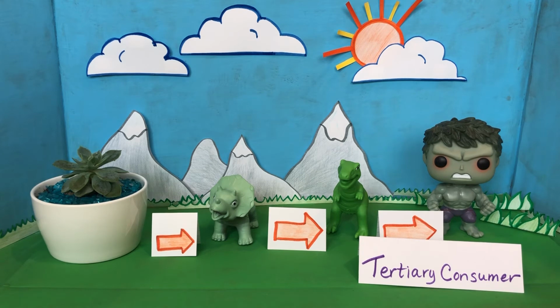It can go usually maybe one level higher with what's called a quaternary consumer, but what we're going to learn more about in future lessons is that each time you bump up a level, you're going to lose some energy between the thing that is being consumed and the consumer because the consumer needs energy to live. So our Triceratops requires a lot of plants in order to survive, and our T-Rex requires a lot of Triceratopses to survive, and our Hulk requires a lot of T-Rexes to survive.